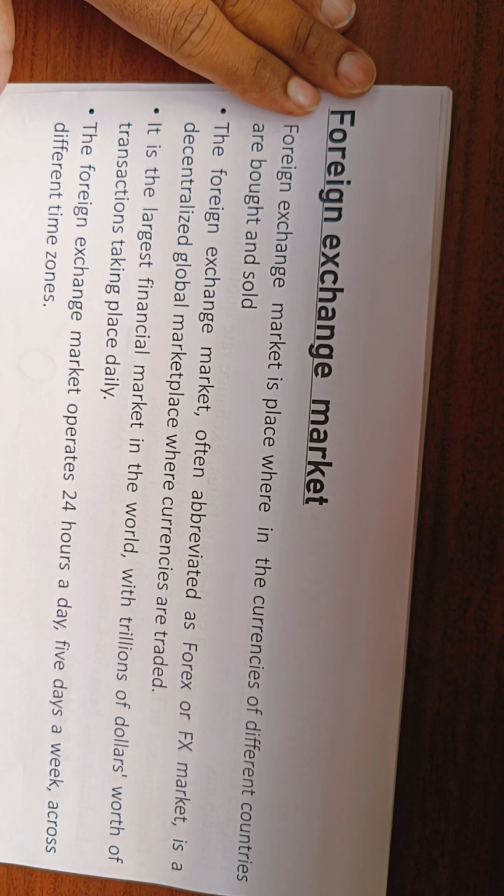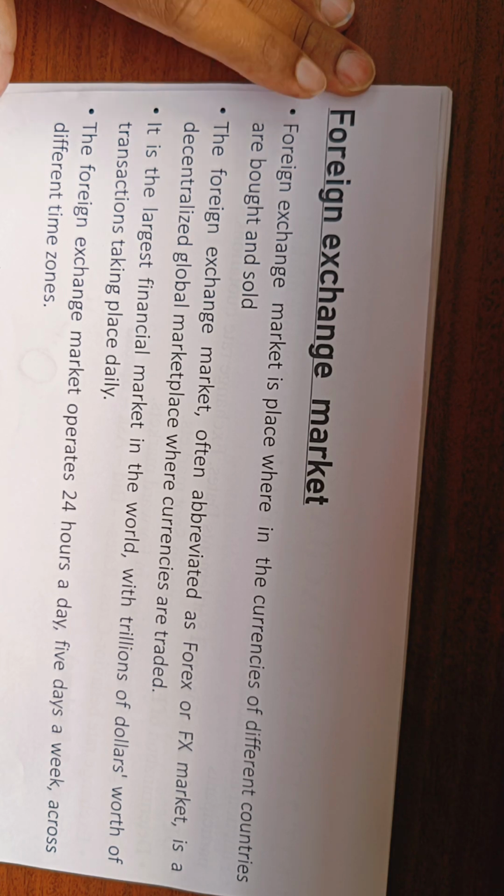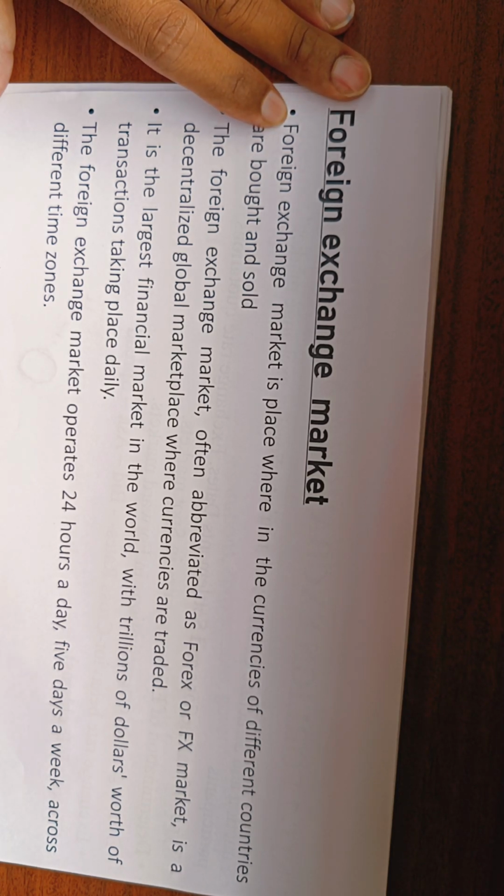Foreign exchange market is a place where one country's currency is exchanged for other countries' currencies. Or you can see the meaning: the foreign exchange market is a place wherein the currencies of different countries are bought and sold. You can understand it as one country's currency being exchanged for another country's currency.